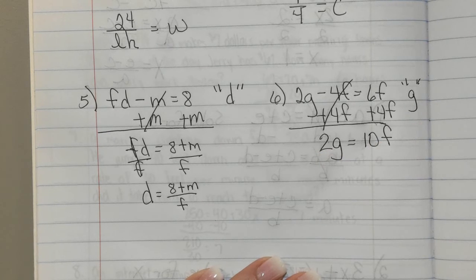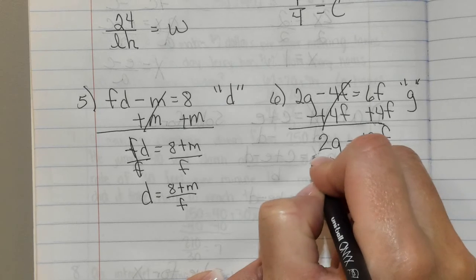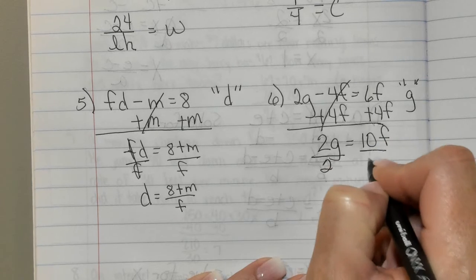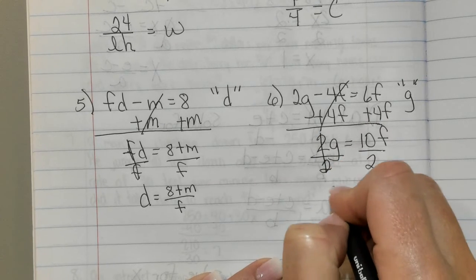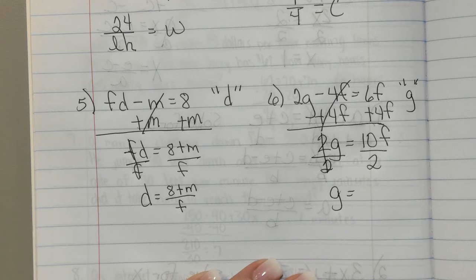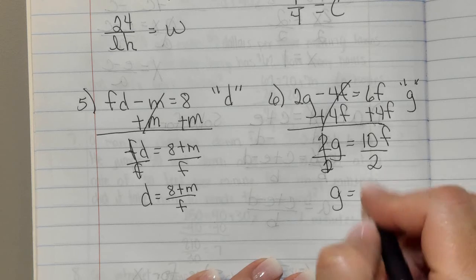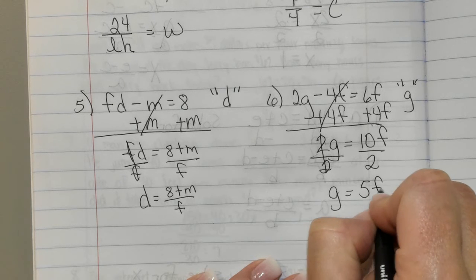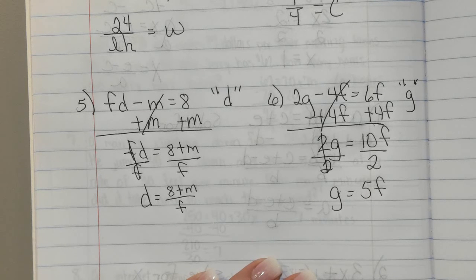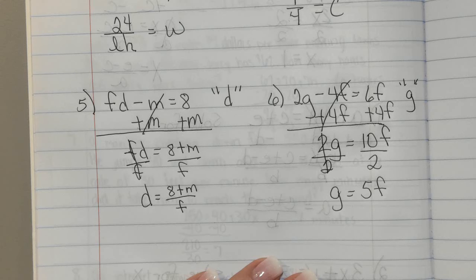All right, and then what? And then you divide. Okay, so we're dividing by 2, and now this one we can even reduce down a little further because remember when you're dividing, you can divide unlike terms. So what is 10 divided by 2? 5. So we can go ahead and say 5F. We can reduce that part of the fraction. How many got down to G equals 5F? Okay, good, good.